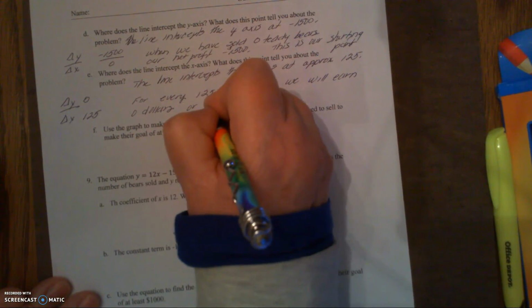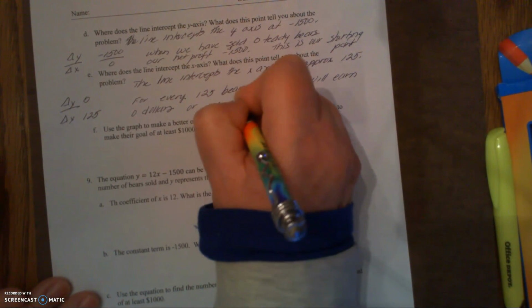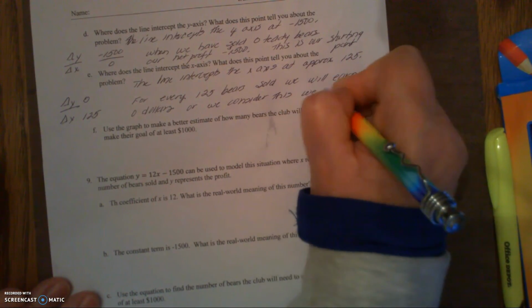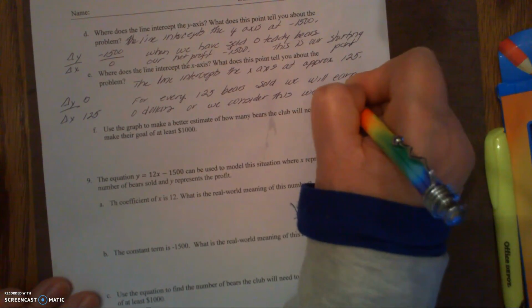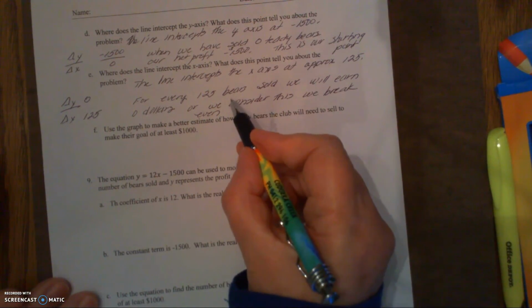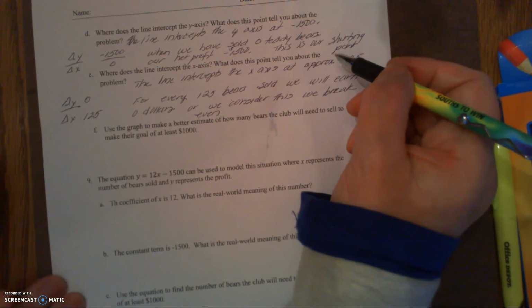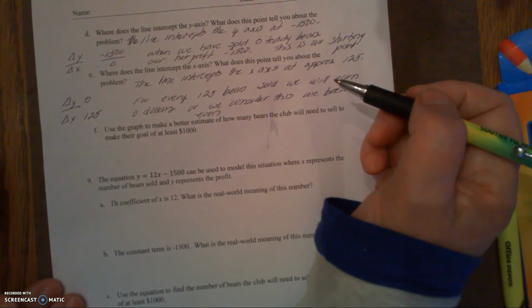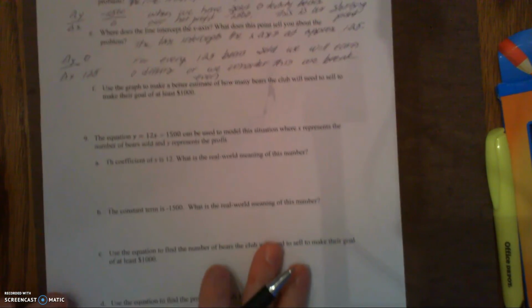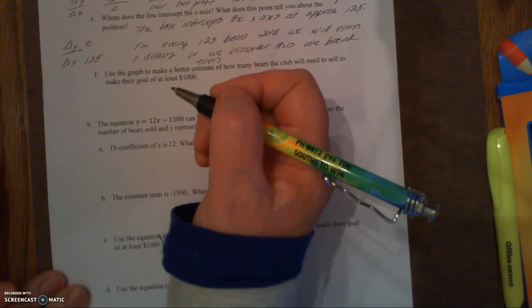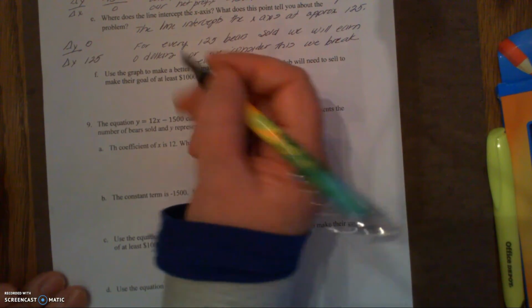Or we consider this, we break even. So this is when you've sold enough bears to pay for all the shipping and the original cost of $1,500. Okay? And use the graph to make a better estimate of how many bears the club will need to make their goal of at least $1,000.